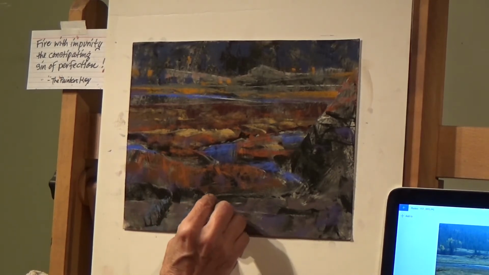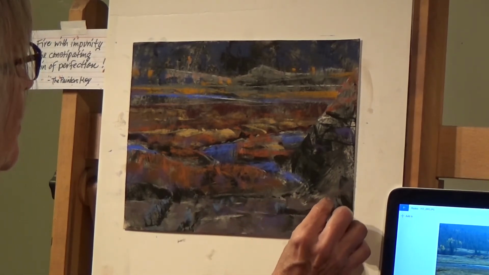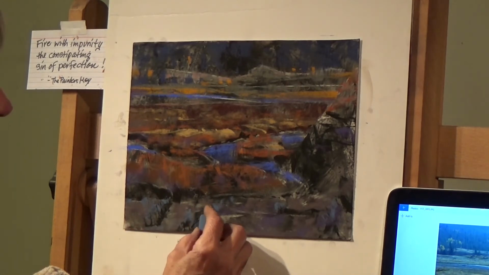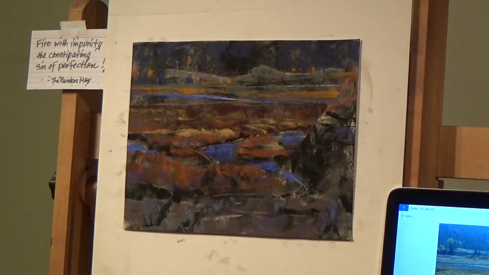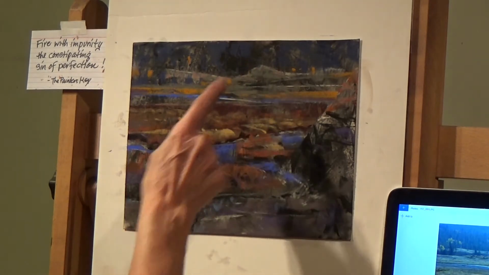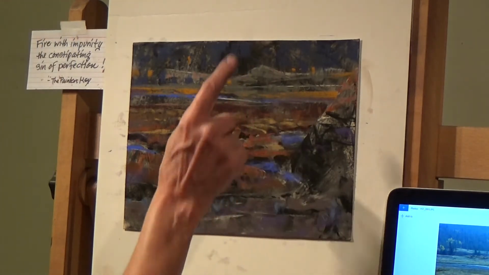Here I'm working on the sagebrush in the foreground, putting in some of that wonderful sagebrush color, that dusty greenish blue. Checking on the design again. How does your eye follow that river around, and then the distant little sliver of a river pulls your eye in back behind there?